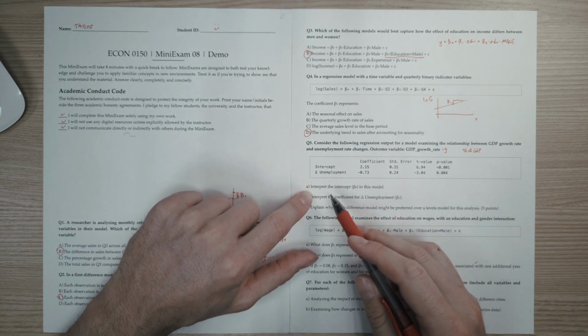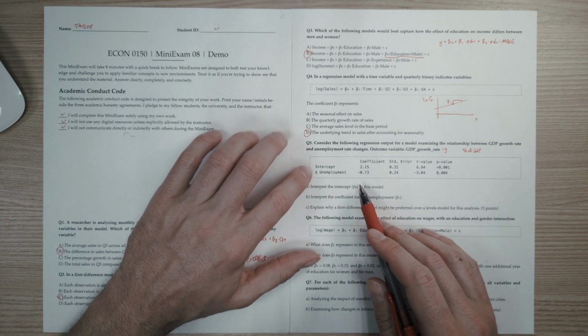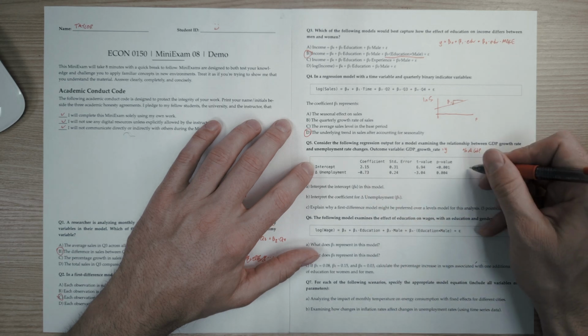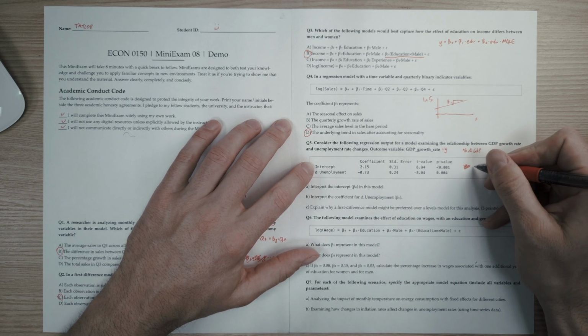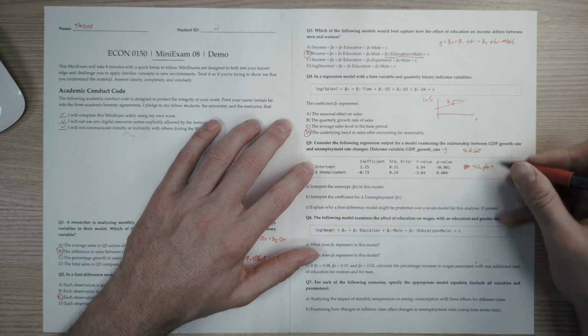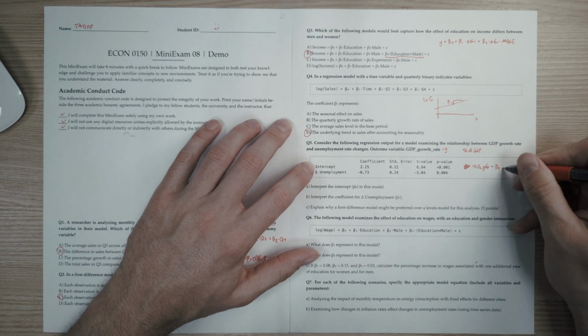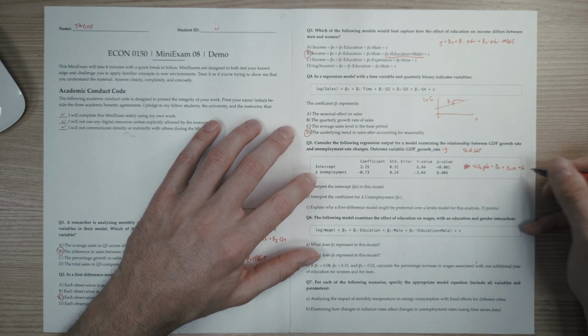Okay, so interpret the intercept beta 0 in this model. So the intercept, I'm just going to write the model out. Actually, often this is helpful for me. So that's like, percent change in GDP is equal to a beta 0 plus delta unemployment plus epsilon.